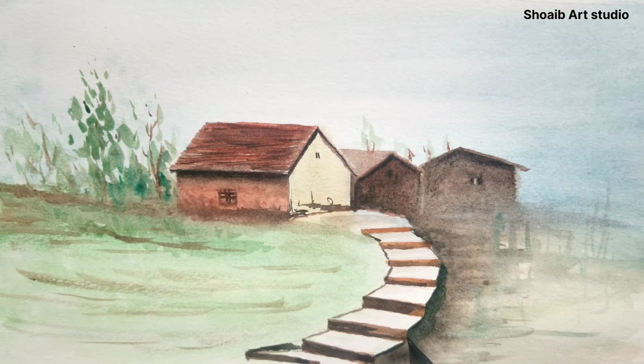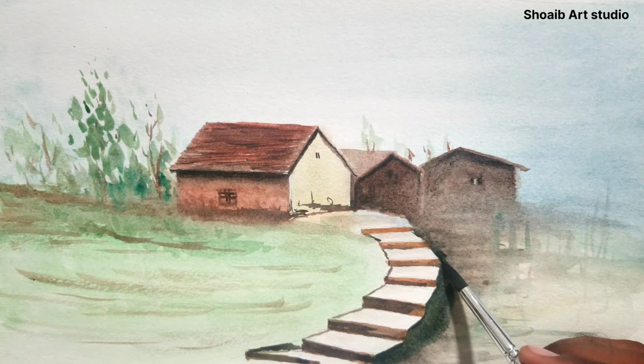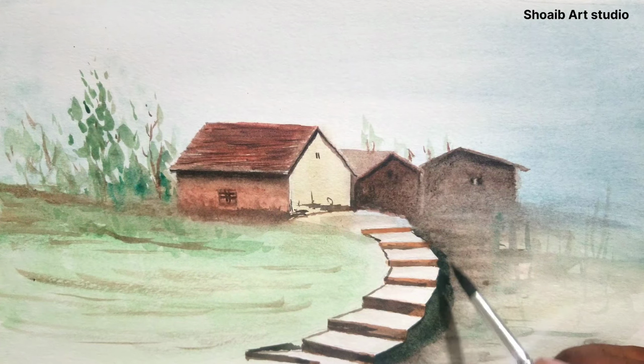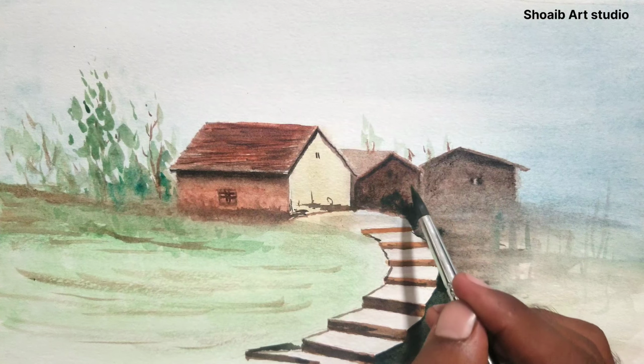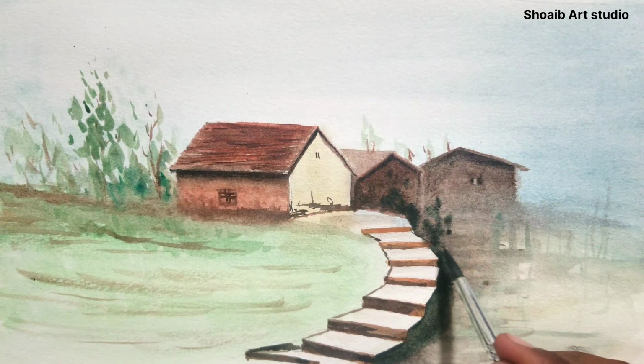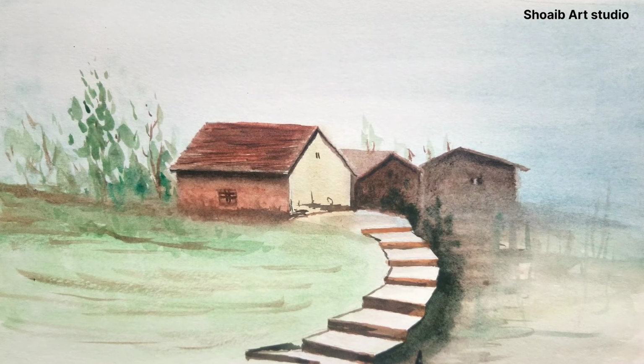First layer of the black, green and brown. So you can observe the stairs are much highlighted with this black color. As you can see, any dark tone, dark colors you can use here to enhance your stairs. So this was our today's lecture. I am stopping it here. You can also make more finishing to get better result.